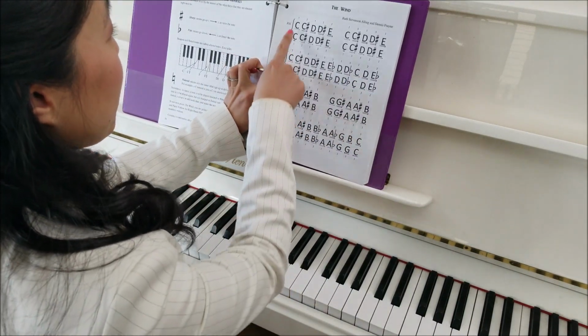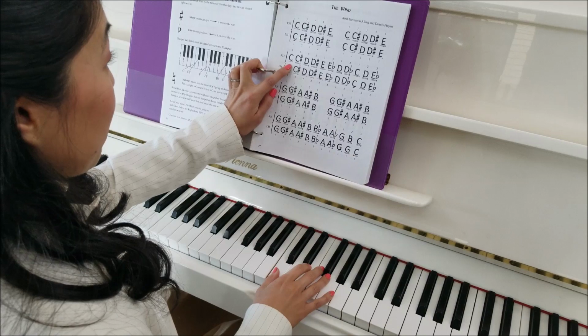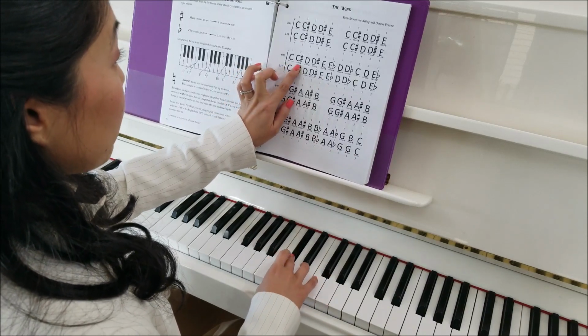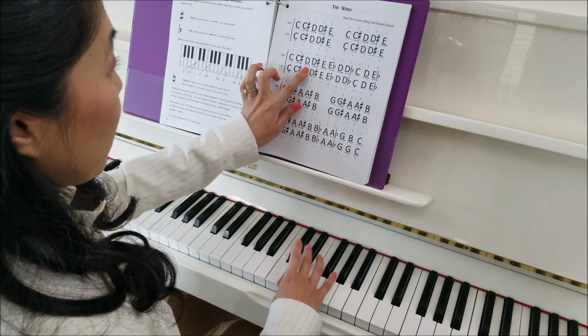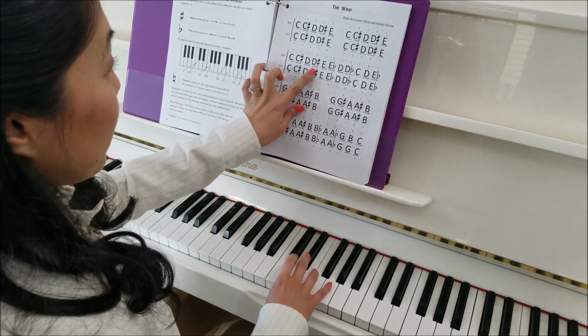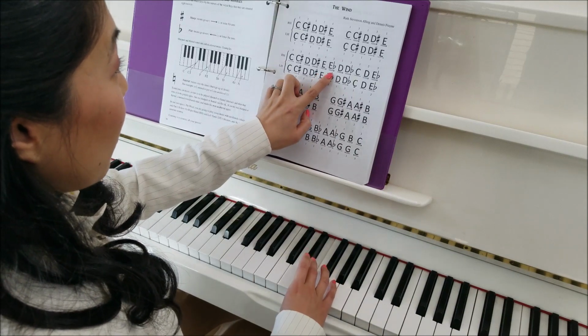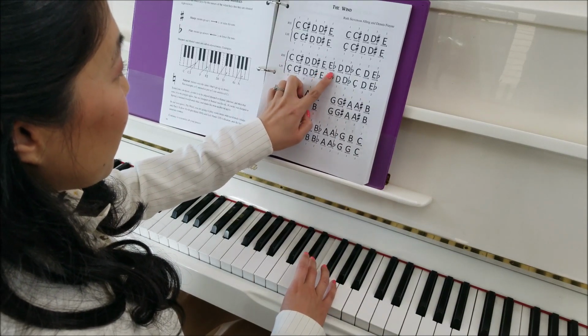So, where were we? We know this part already, right? So, C above middle C with our one finger, and then the C sharp with our third finger, D with our first finger, and then the D sharp right above that, E right above that with our one finger again. Oh, wait, what's this now? We're not going up anymore, right?